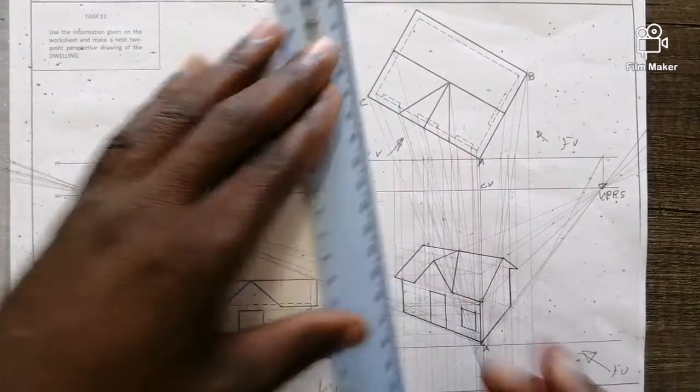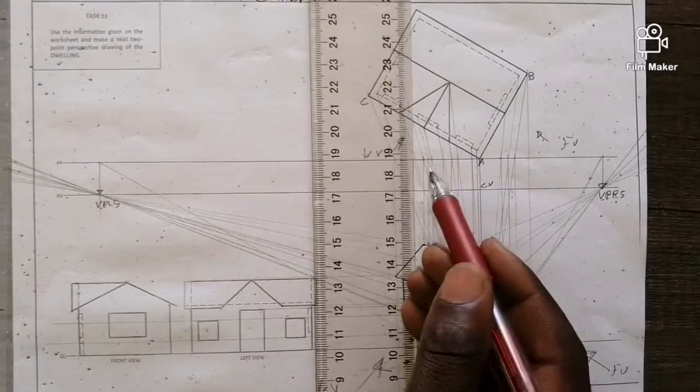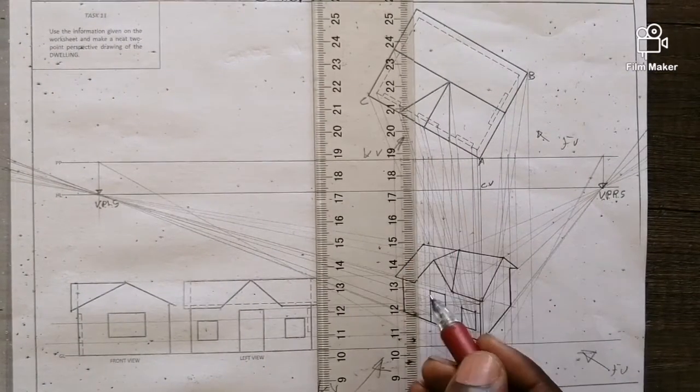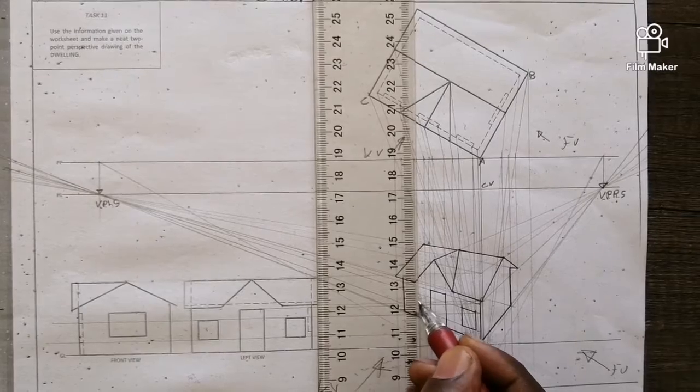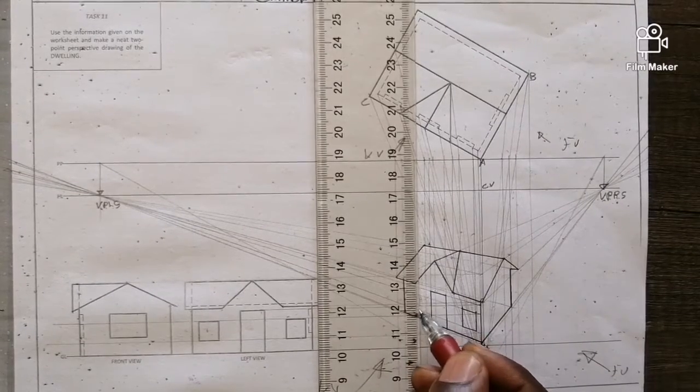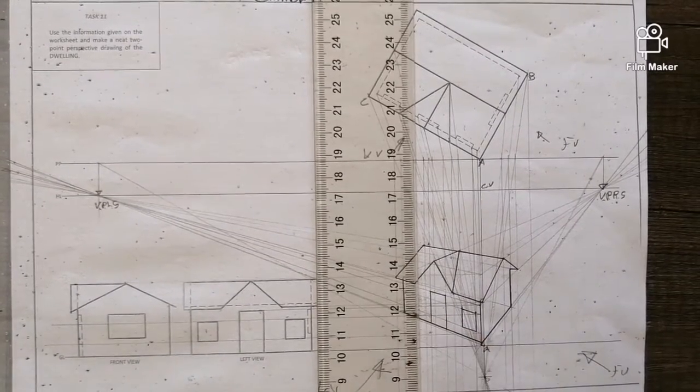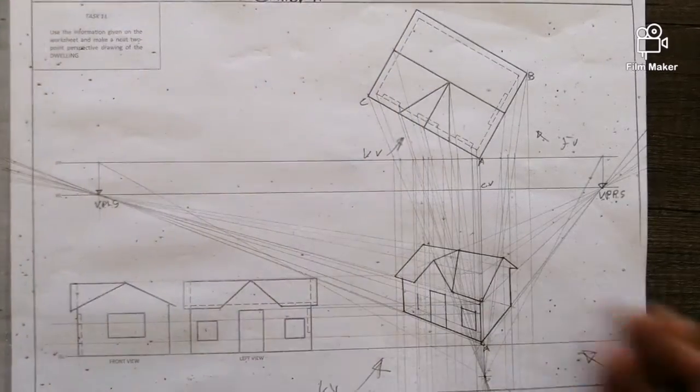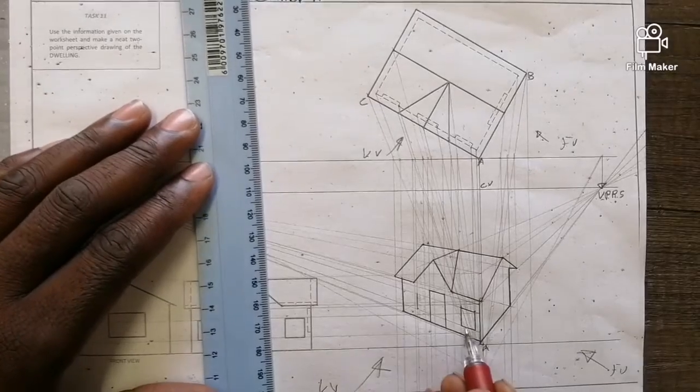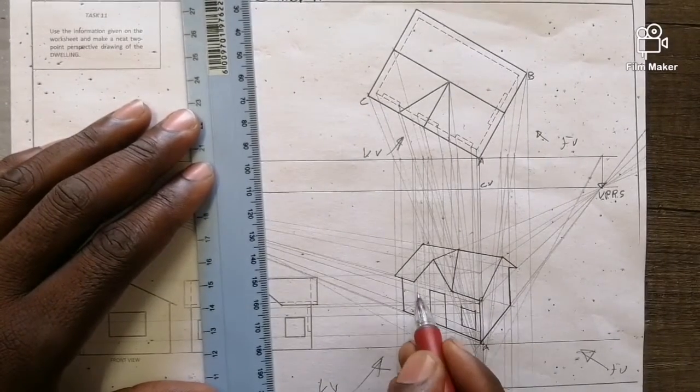There you go. From there down we go. So we are already having the lines, isn't it? Because they are of the same height, same dimension. So which is this one? So it's right there till there.